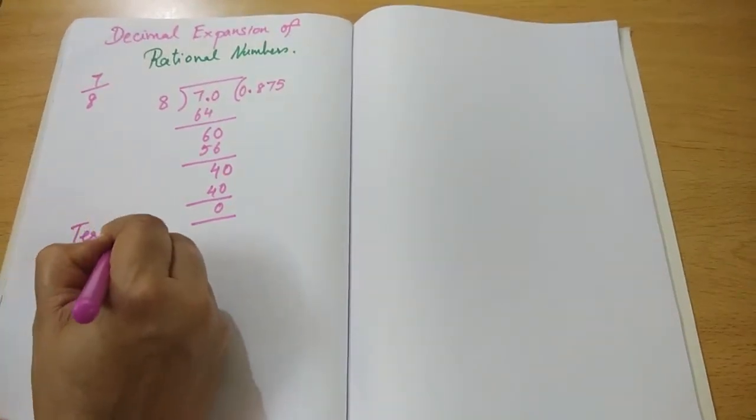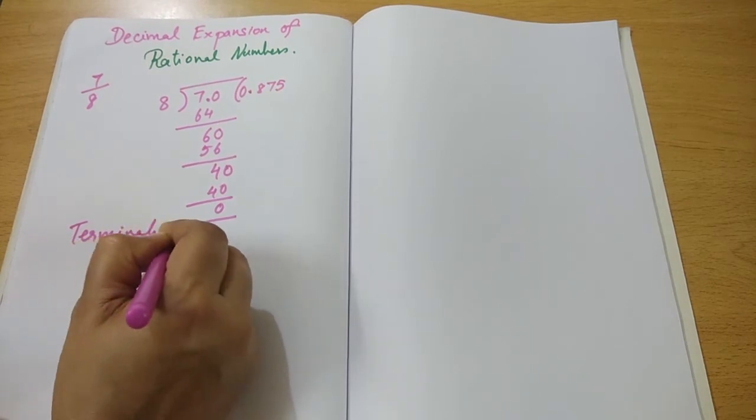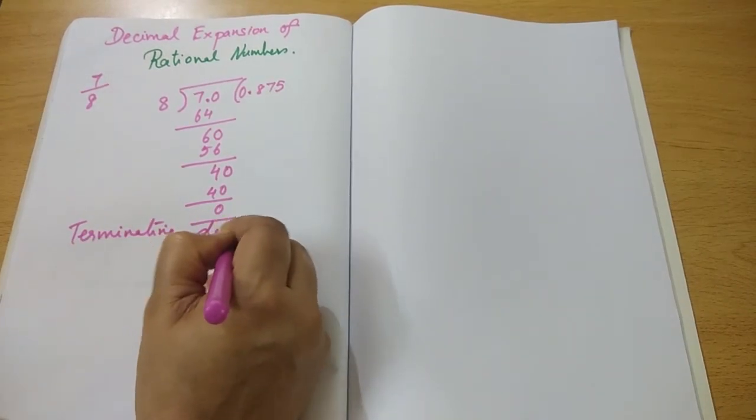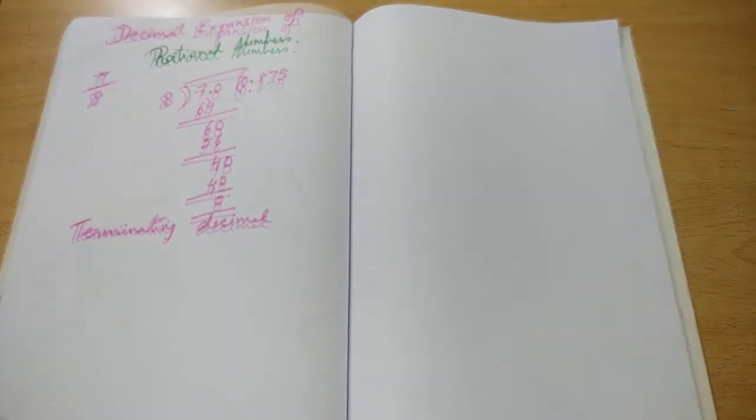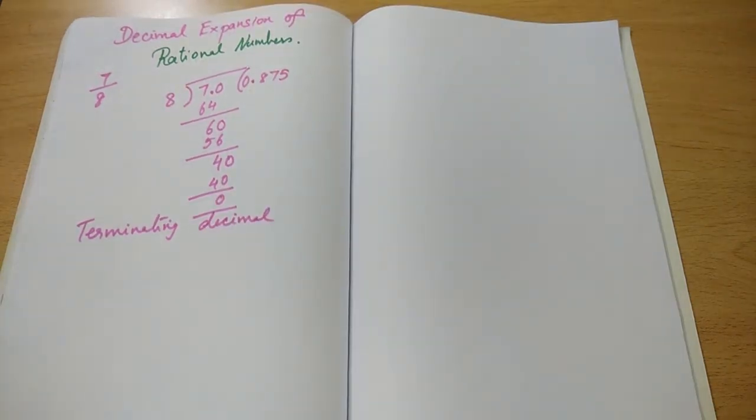0.875 is a terminating decimal. What do you mean by a terminating decimal? You have a definite answer and the remainder is 0.